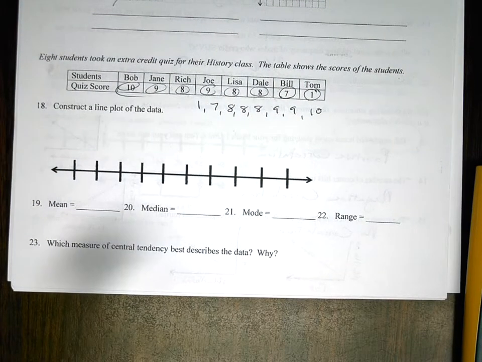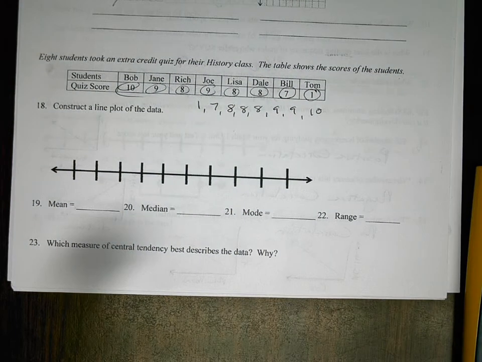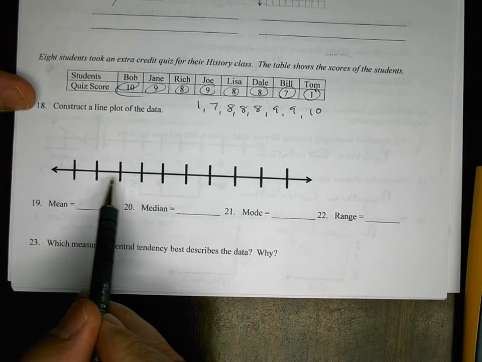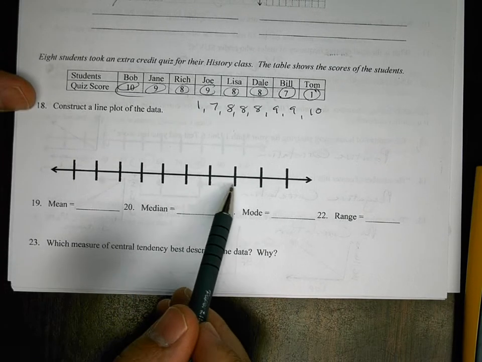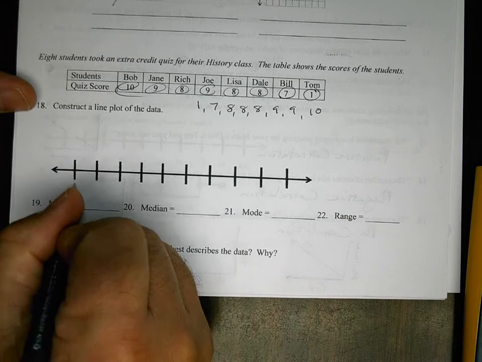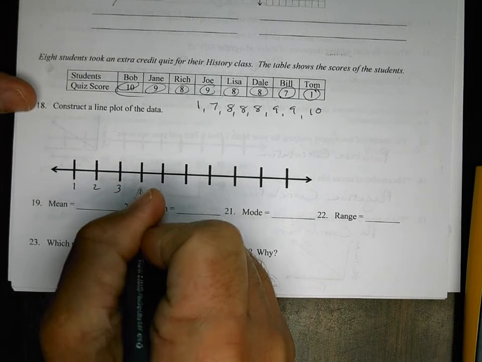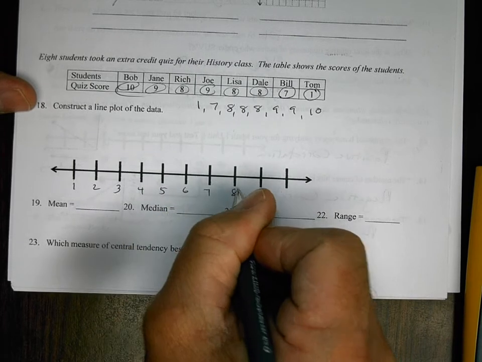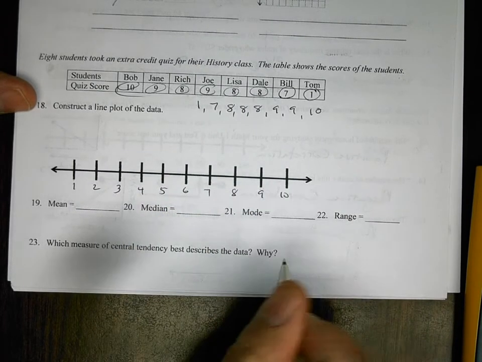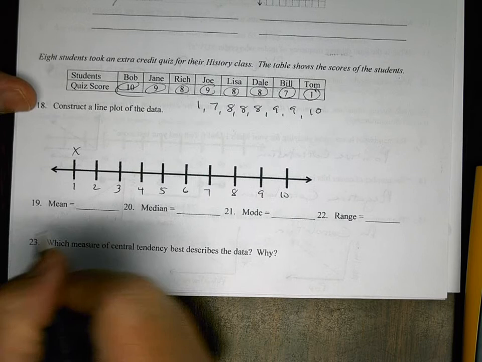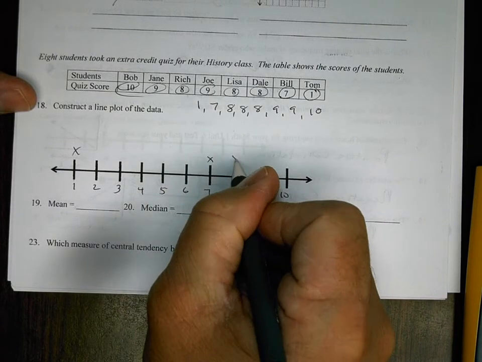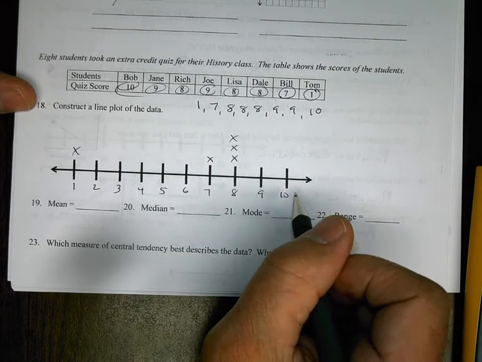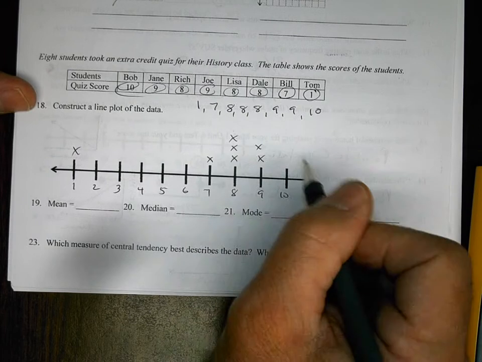Okay. So we put them in order. Now we're going to construct a line plot. So look at 1, 2, 3, 4, 5, 6, 7, 8, 9, 10. We usually give you a number line that'll fit all the possible data. So 1, I just put an X here. 7, 3 8s, and 2 9s, and 1 10.